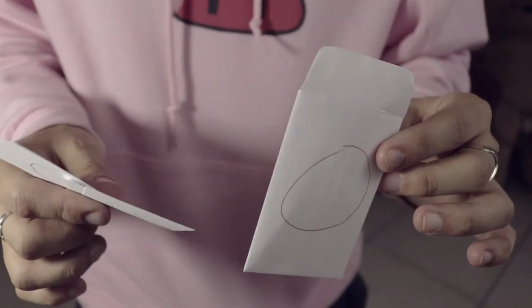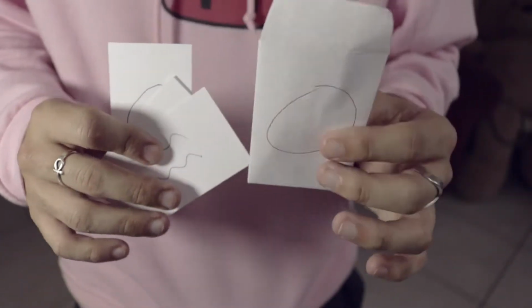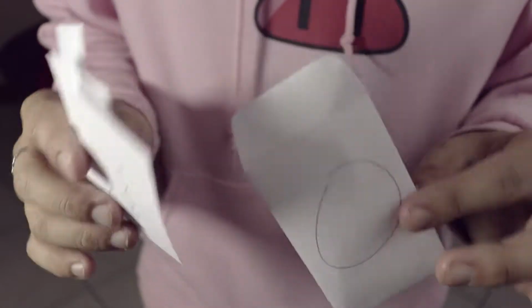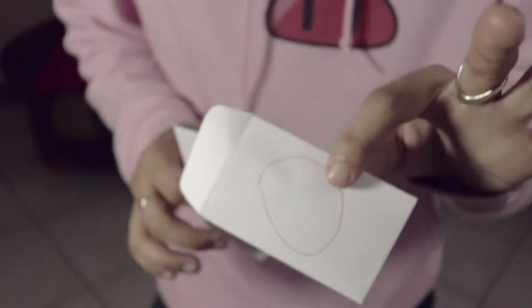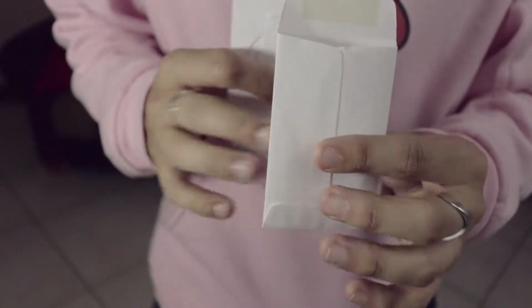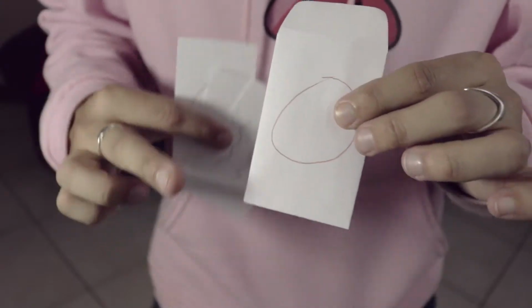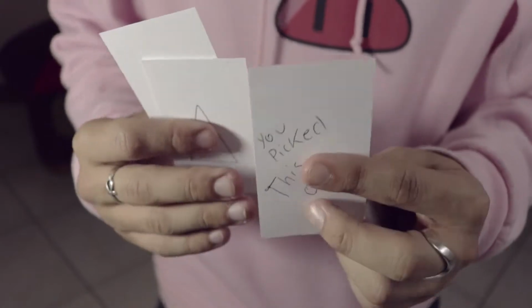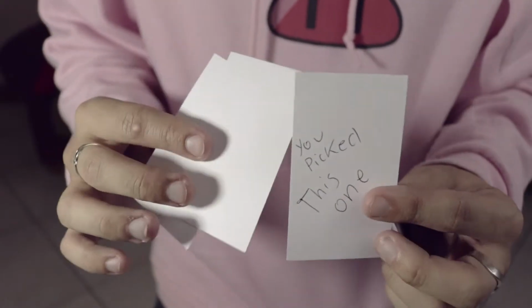So you notice here that it's very, very important for the spectator to be unaware of the other outs here. So they're unaware of the other predictions that you have. So in this case, there's only one envelope. You haven't switched envelopes. There isn't anything else drawn on the envelope. And you call attention to the fact that there's a circle on it. In this case, there is only one card with a prediction written on the back.